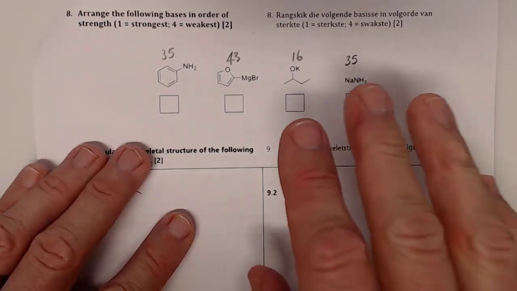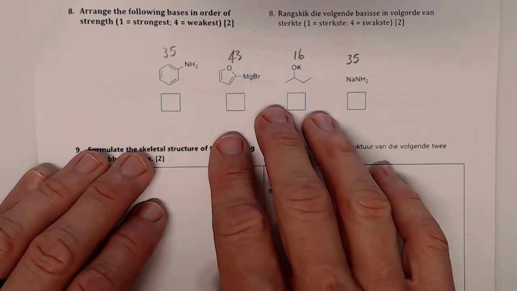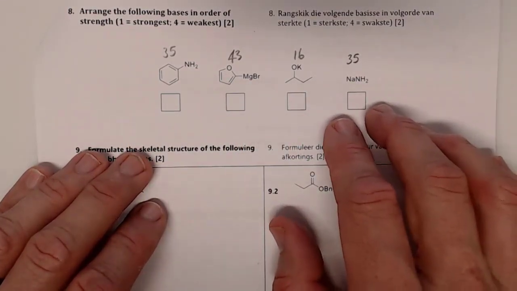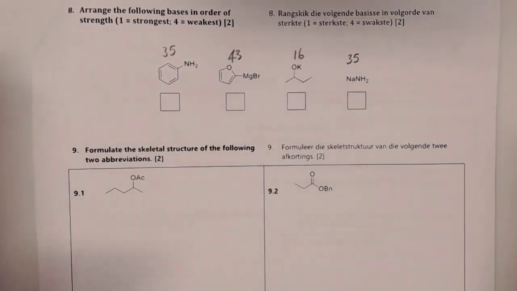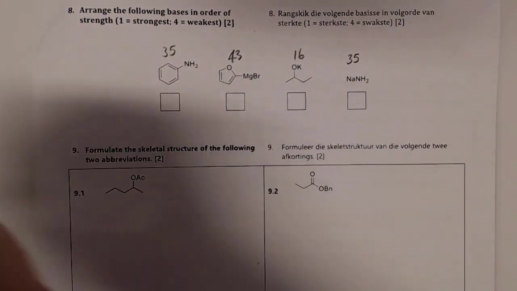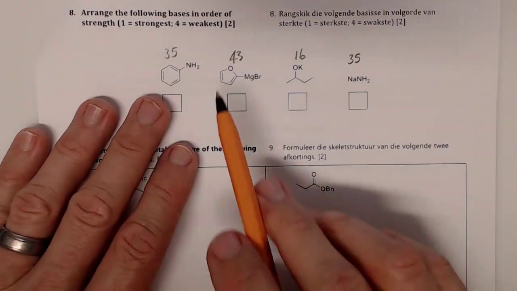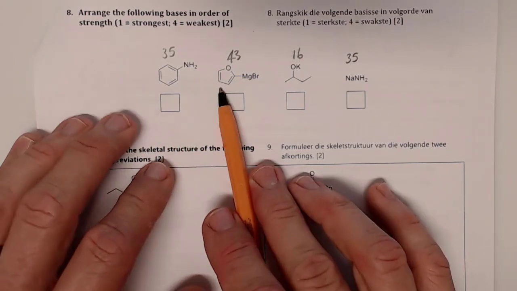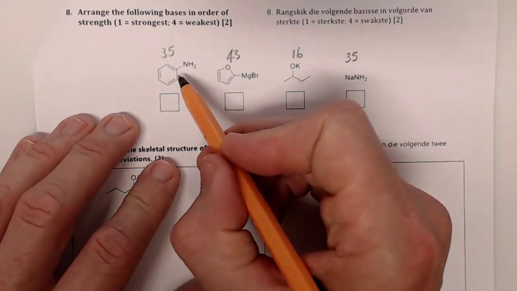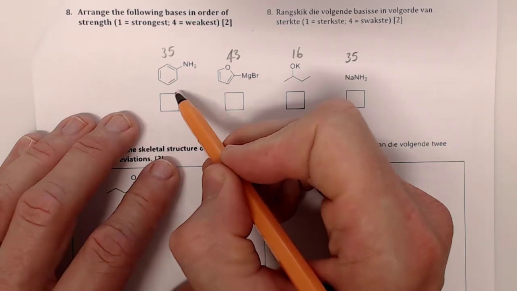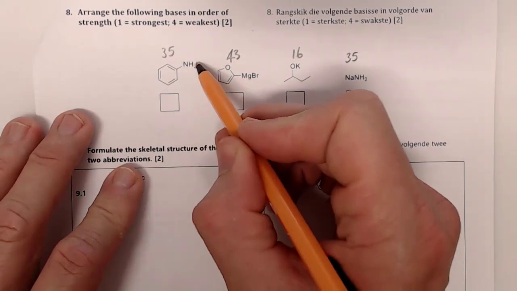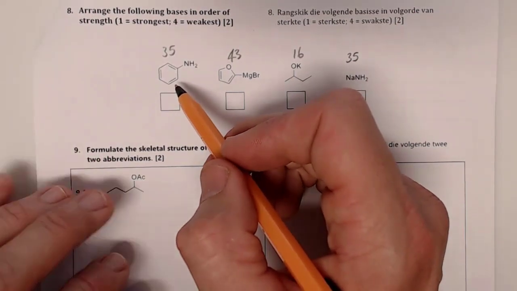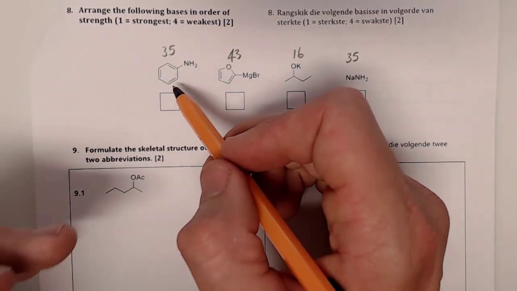And I want us to look very carefully at how we rank things like this. How do we go from strongest to weakest base? Because if you get these numbers wrong, you're not going to be able to do it. So how do I do it? Remember that the pKa values that I need to pick up on are always the protonated version of whatever I'm looking at. So if I look at this over here, what I see is a benzene ring and an NH2. It's totally neutral. There are no charges. I need to get the pKa by adding a proton.